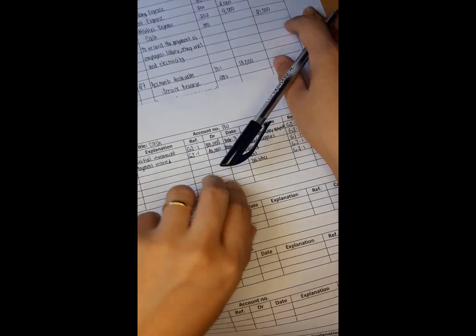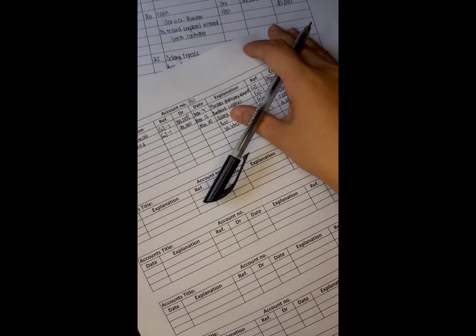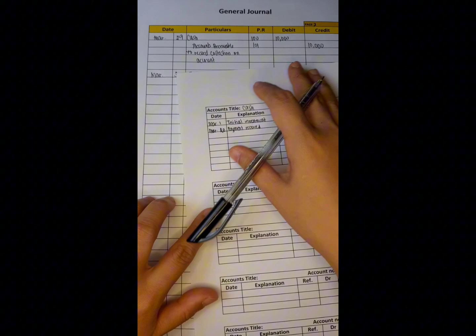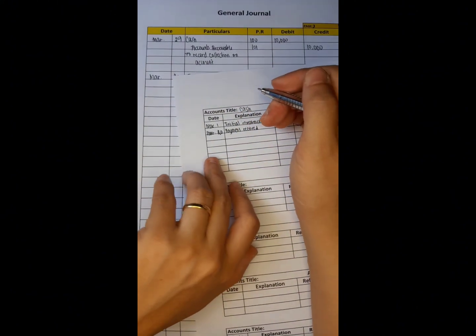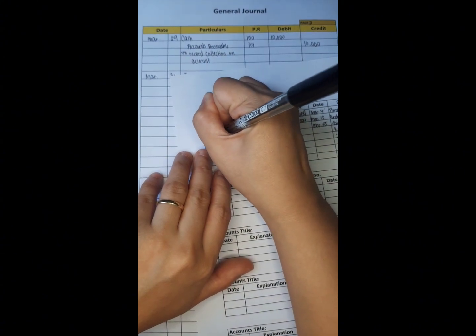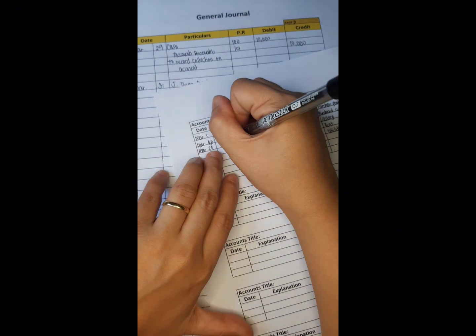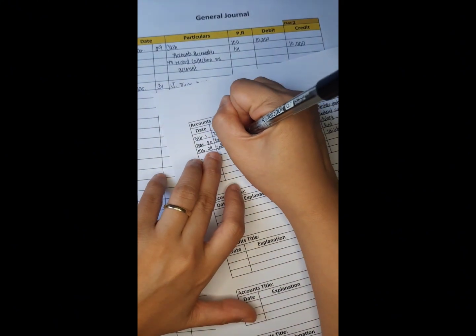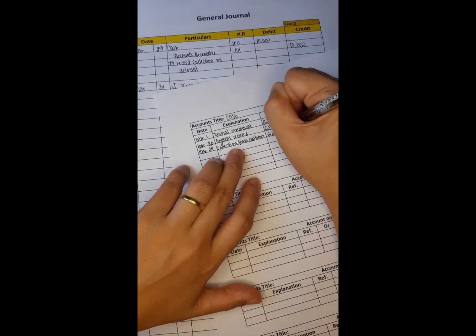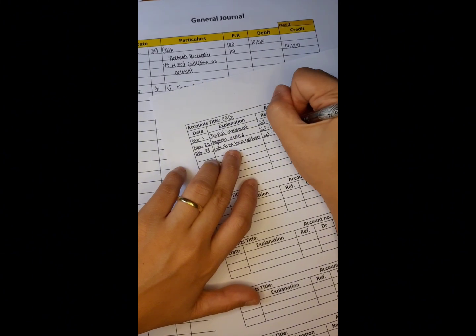Ayan, so wala naman. Okay, wala naman tayo dito cash involved on 27. But let's go to General Journal page 2. So we have received on the 29th cash 10,000. So this is collection. So this is page number 2, GJ2 na tayo.